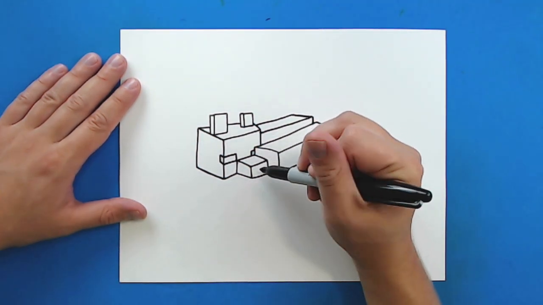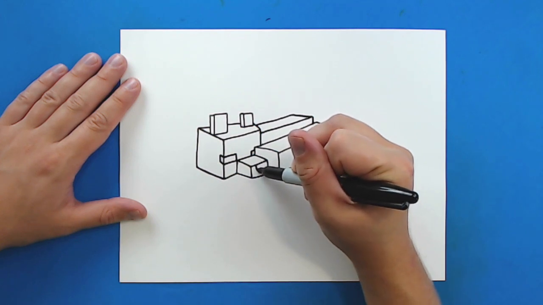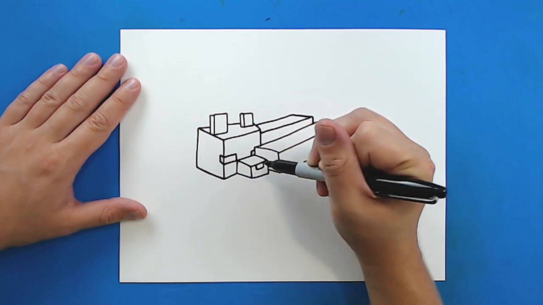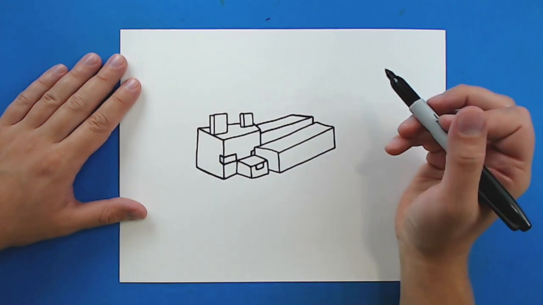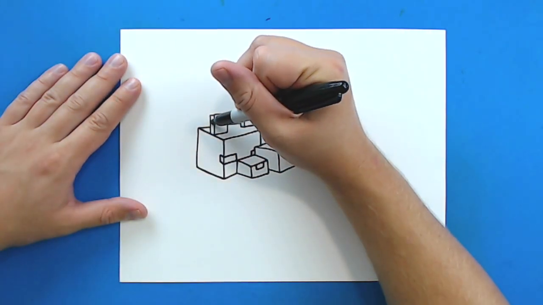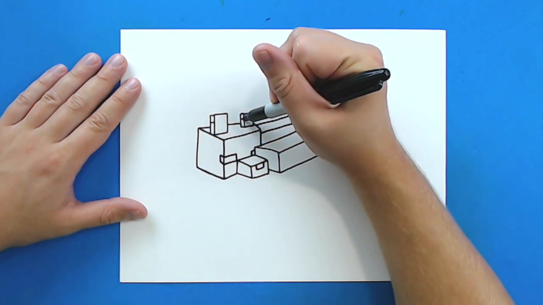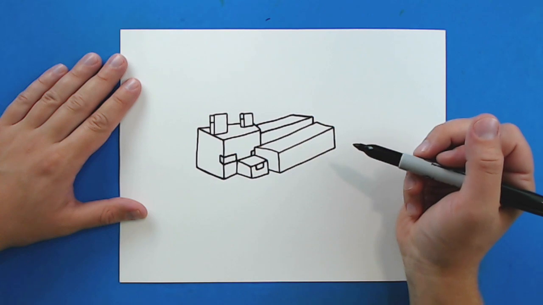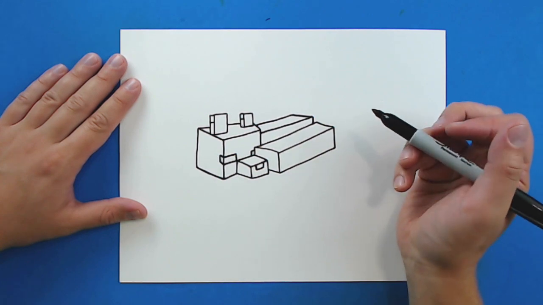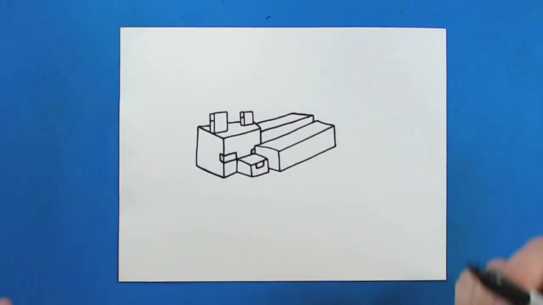Now for the nose, I'm going to start right here. I'm going to draw a line that goes down, over, and then up. And then right here at the ear, I'm going to draw a line here and a line here just to show where the tip of the ear is. And there you go. There is your drawing of a Minecraft fox.